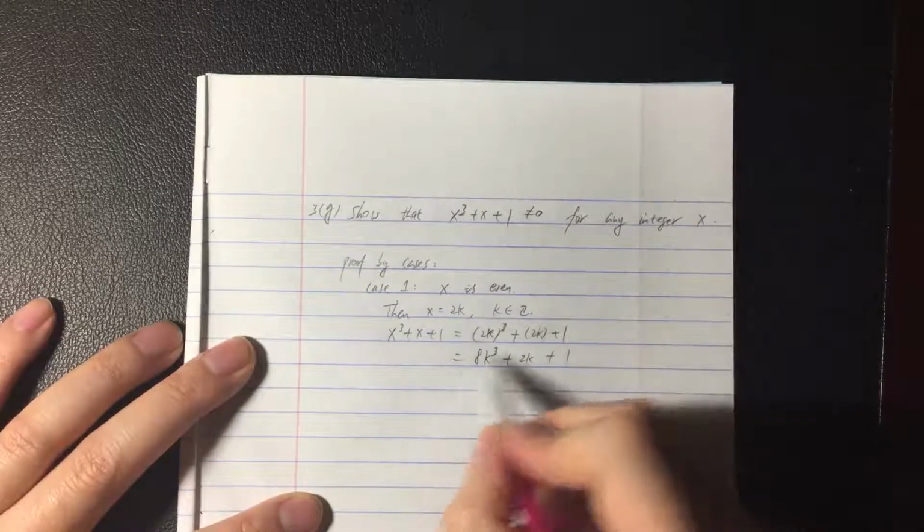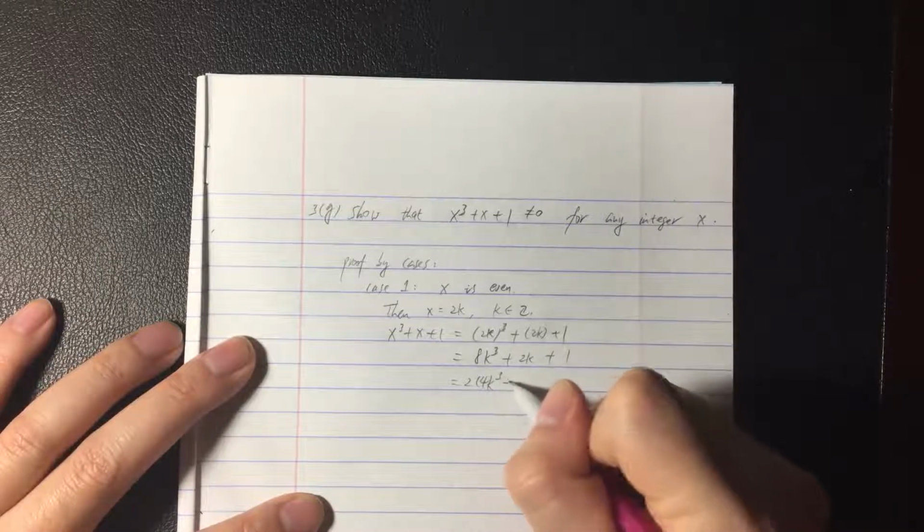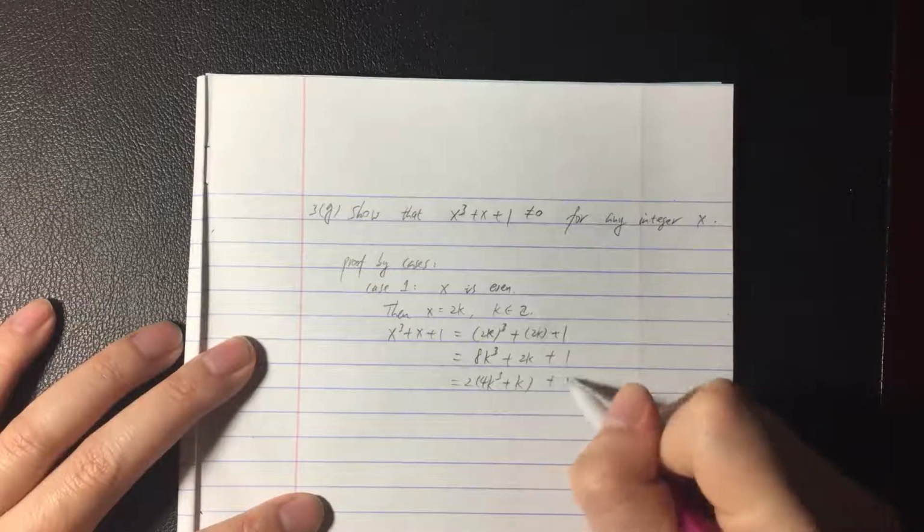For the first two terms, I can pull out 2. If I pull out 2, I get 4k cubed plus k, plus 1.